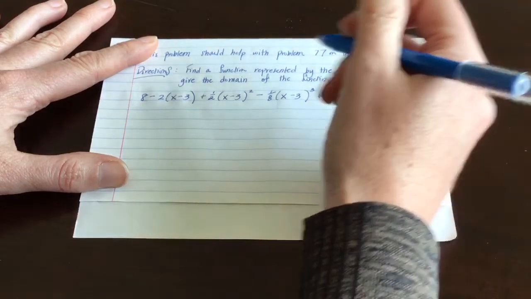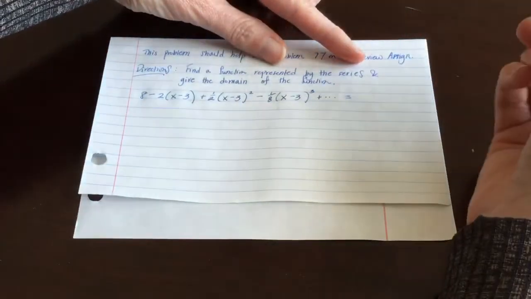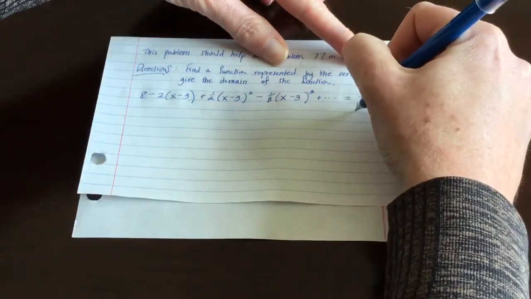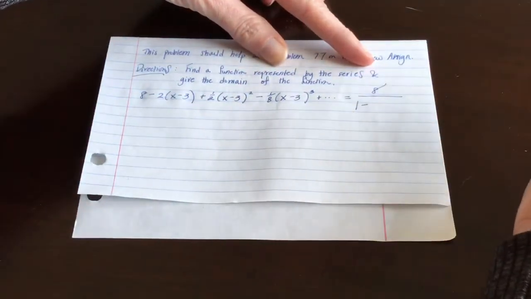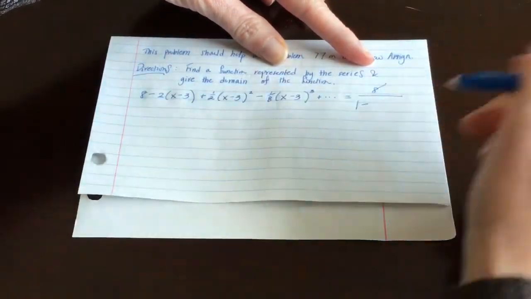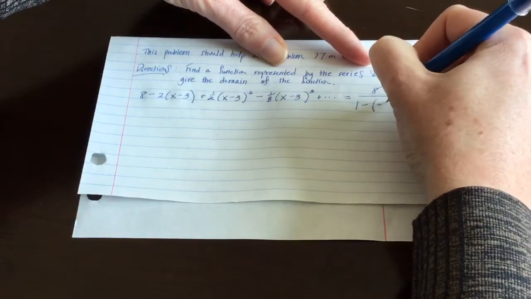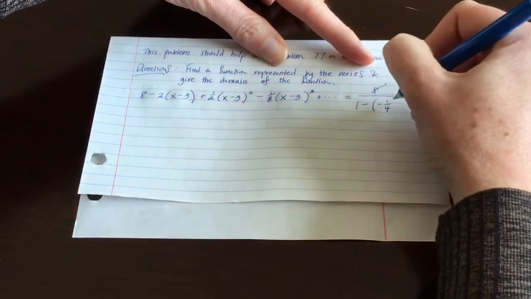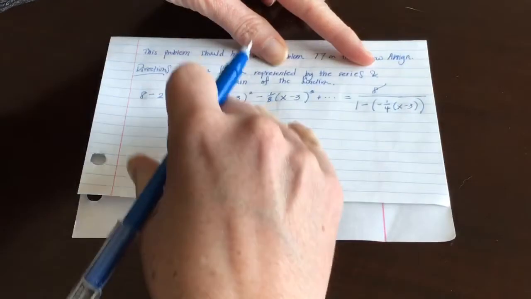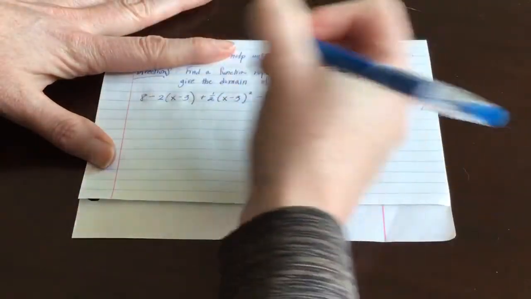So what would this equal? Since it's geometric, we're going to say that it's equal to the first term, which is 8, divided by 1 minus whatever the common ratio is. So what were they multiplying by every time to generate the next consecutive term? They were multiplying by a -1/4 and then also an x minus 3. Okay, so now let's just simplify this compound fraction and we'll go from there.